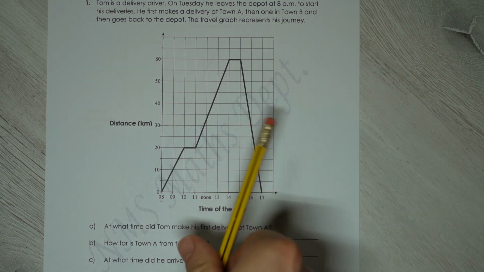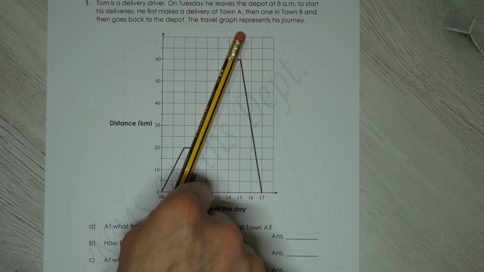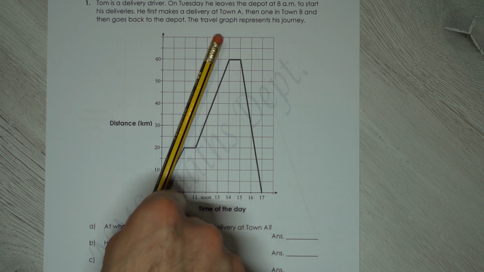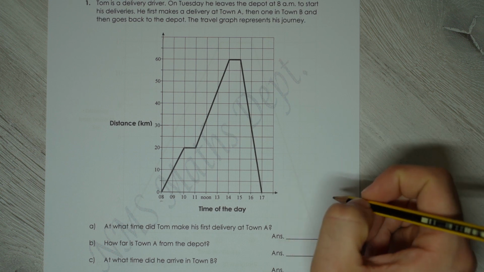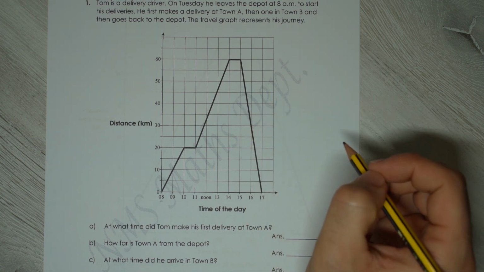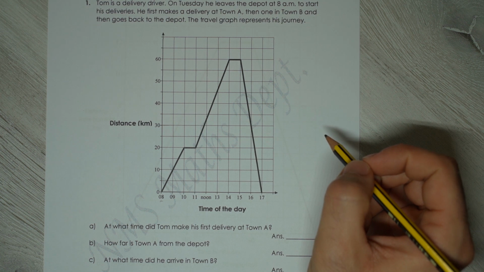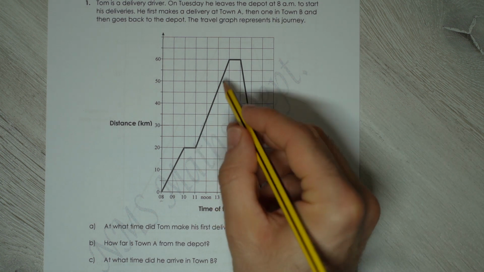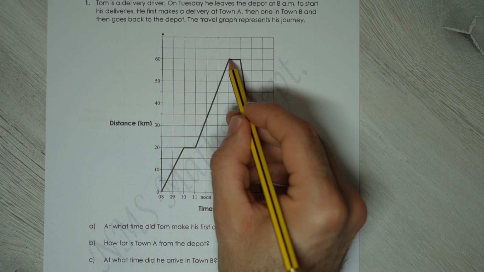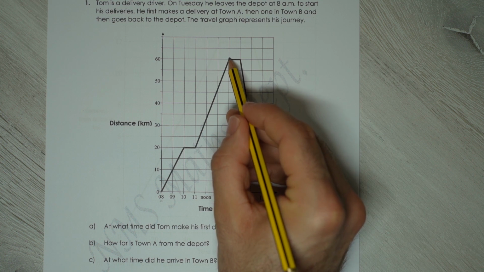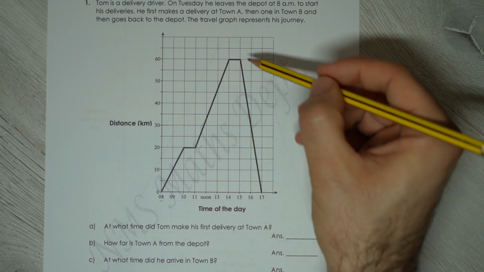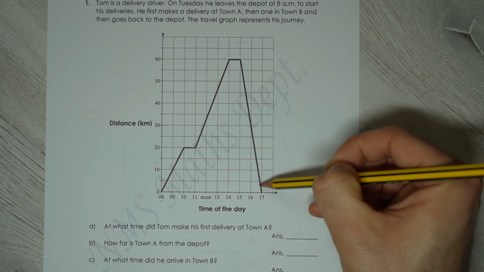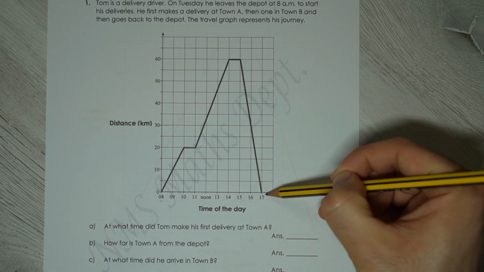The steepness of the lines seems to be basically the same, but not necessarily. We need to check again about that, because maybe one of them is steeper than the other. So Tom went to town B. Here he arrives at town B, he delivered his items, so that's why he's not moving. And then he went back to the depot, so he went back down to the depot.